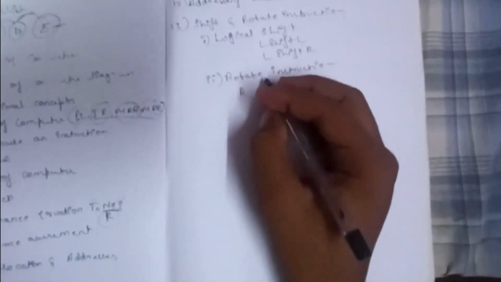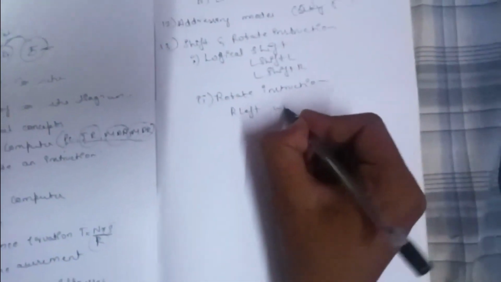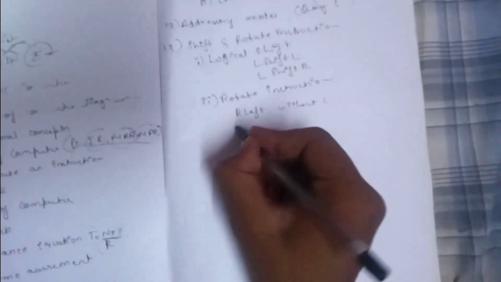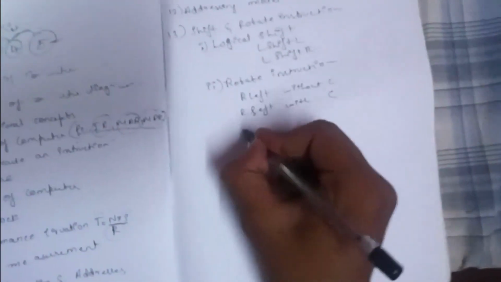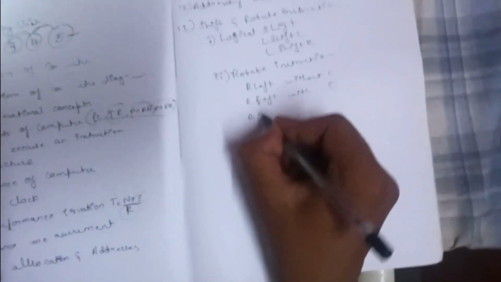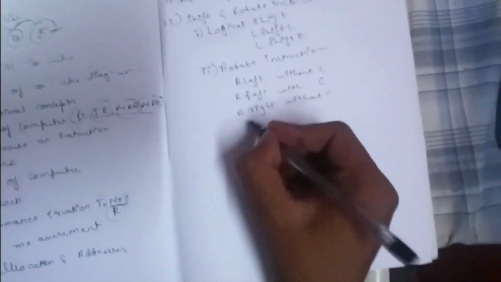Rotate left without carry, rotate left with carry, rotate right without carry, rotate right with carry. So these are the important questions in first module. You can turn the video and see the important questions for first module from the starting.